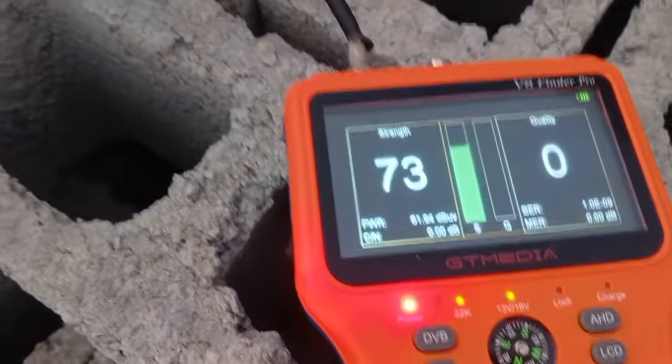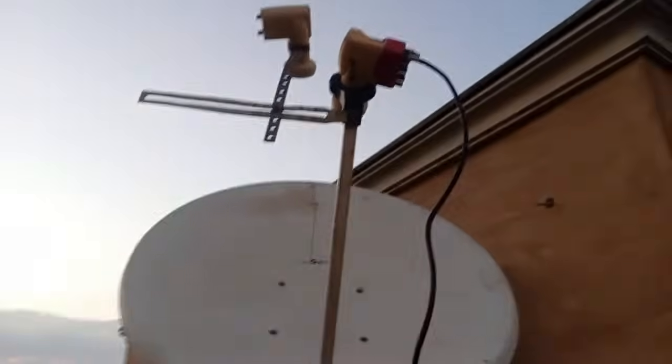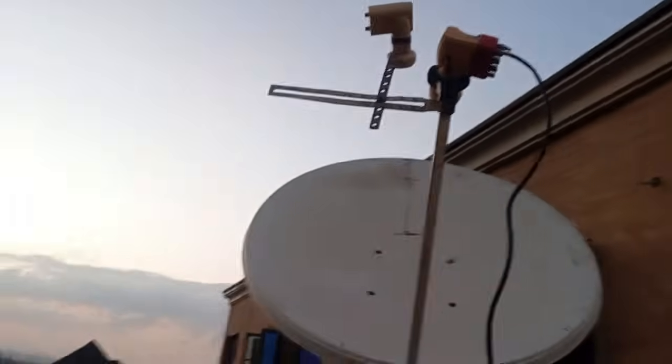So come around, let's see. Just hold on while I track it. So let's just see how it is done. While we are doing like this, we're looking at this one, we're pointing at this one.